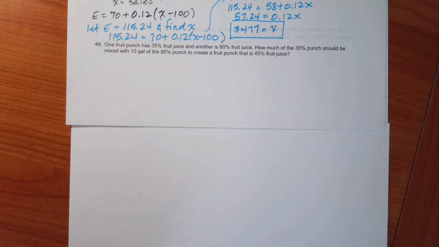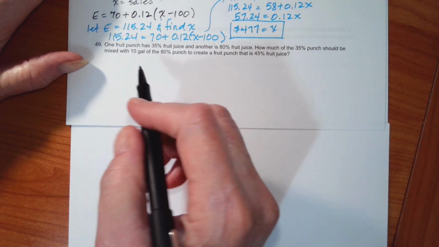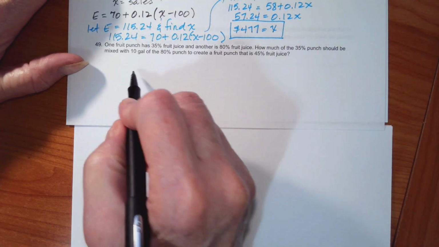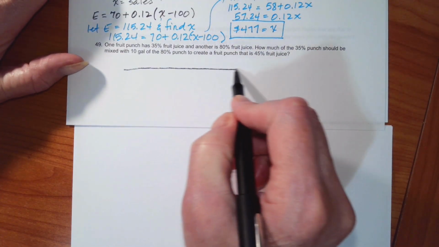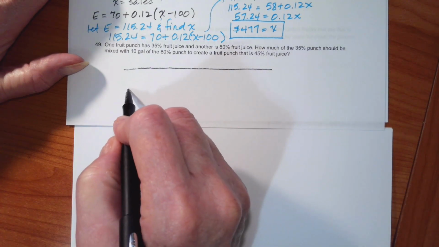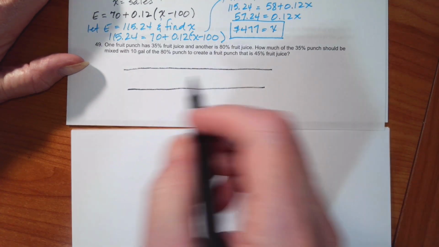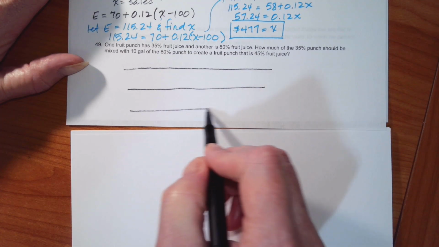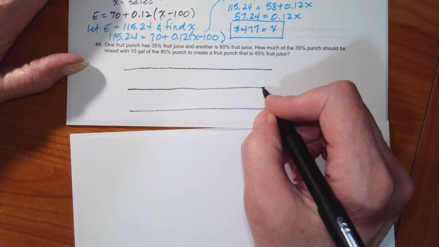Okay, so anytime I do a problem like this, I set up a table. The table is going to have a bunch of pieces to it.